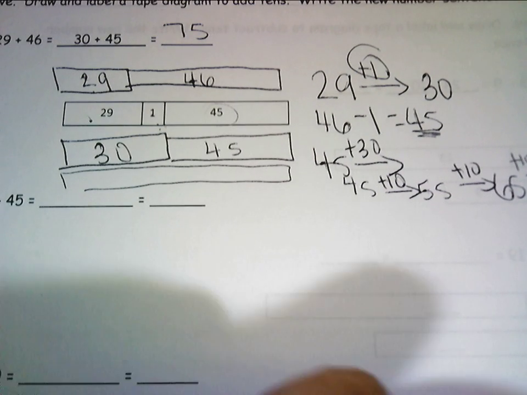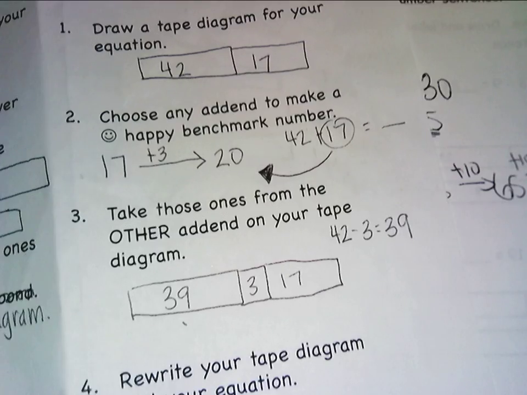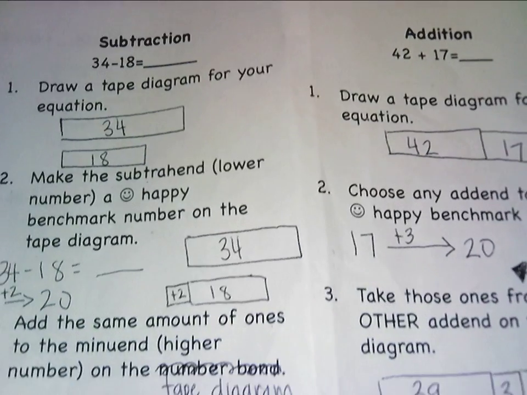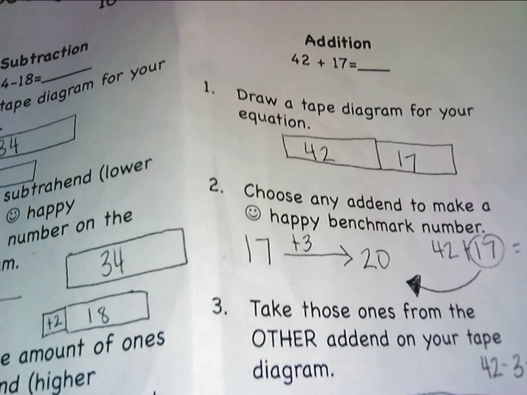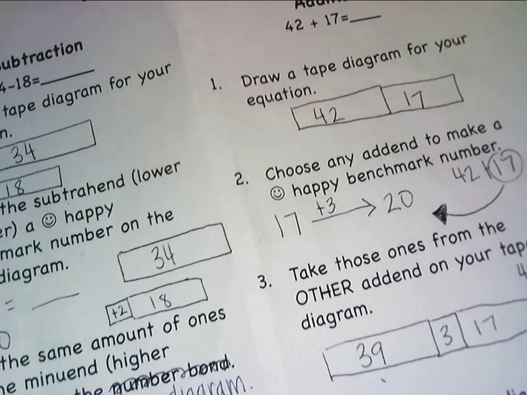I will be printing out this guide for you to help you with Lesson 4 because there's lots of steps for each problem for subtraction and addition. So then you can look at this to help you. Okay?